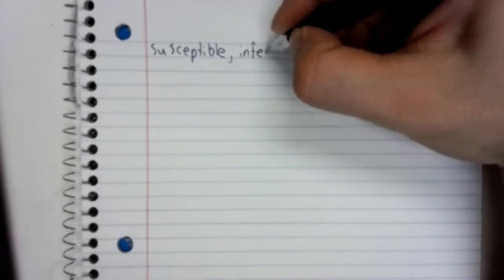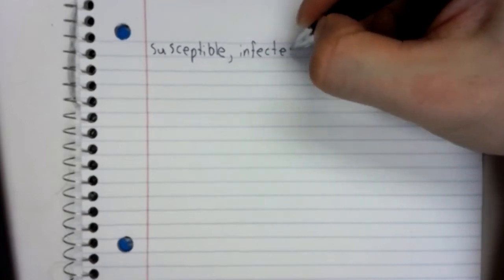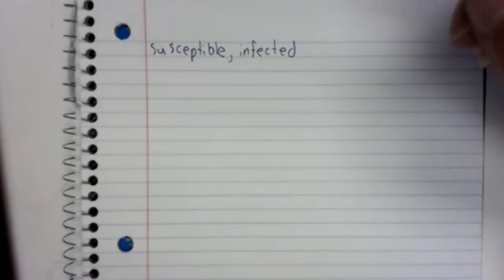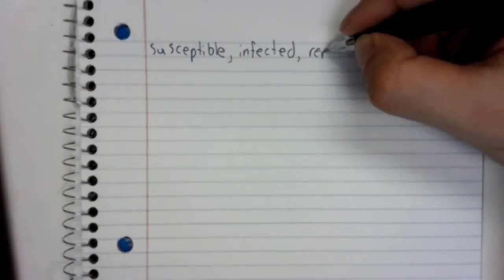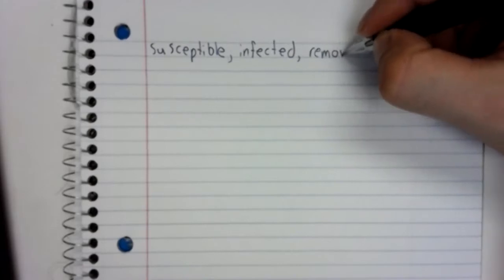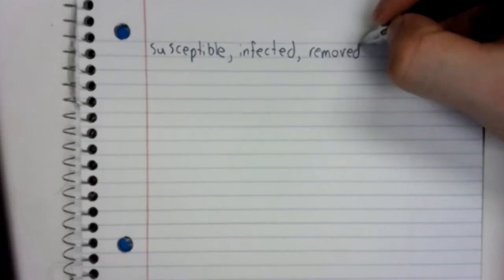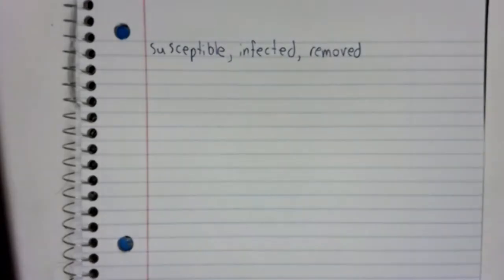They could be infected by the disease, and they could be removed from the situation, either by dying from the disease or recovering from the disease and no longer being susceptible.